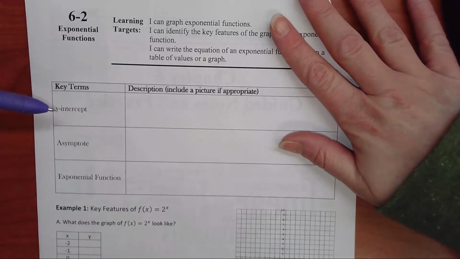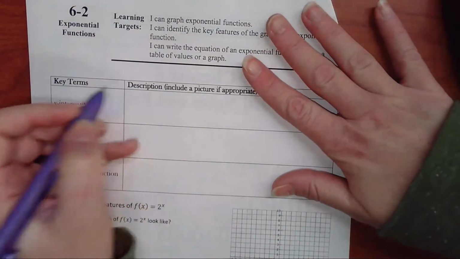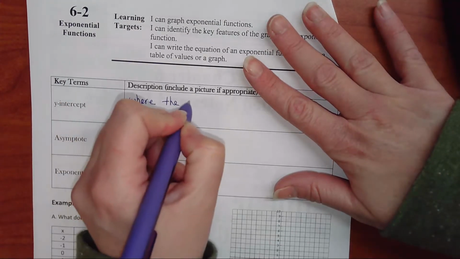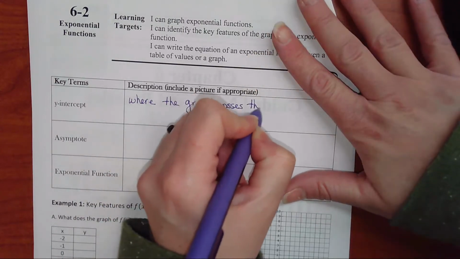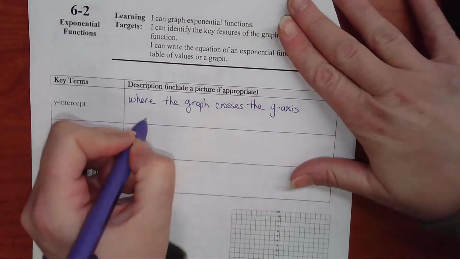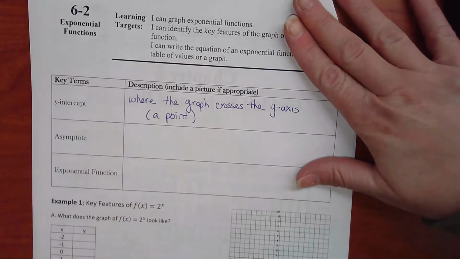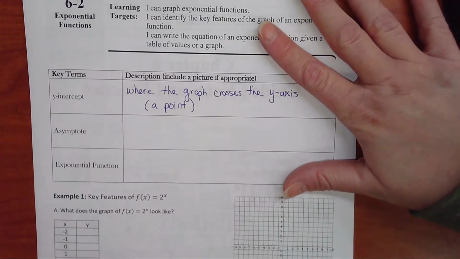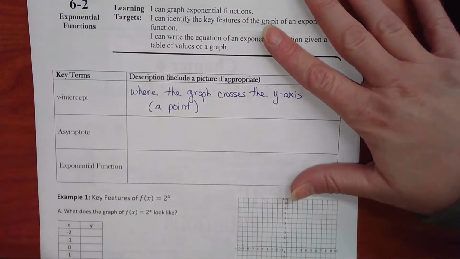But the first thing that we're going to chat about is the Y-intercept. And we've done Y-intercepts before with the linear equations. The Y-intercept is where the graph crosses the Y-axis. And where the graph crosses the Y-axis is a point. So your Y-intercept cannot be a number. It has to be an actual point, an XY coordinate. And we're going to do a couple of these to help you today, just to kind of refresh your memory on that.